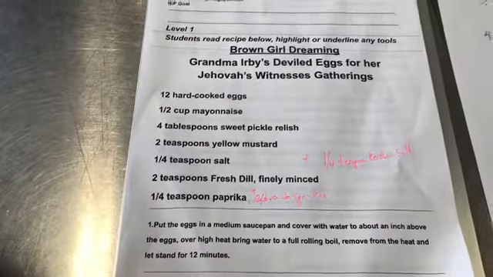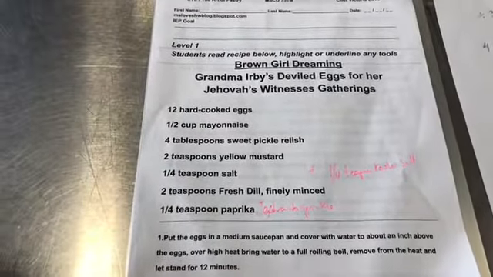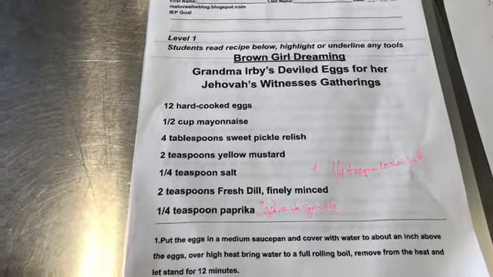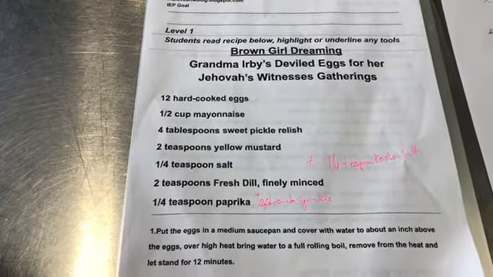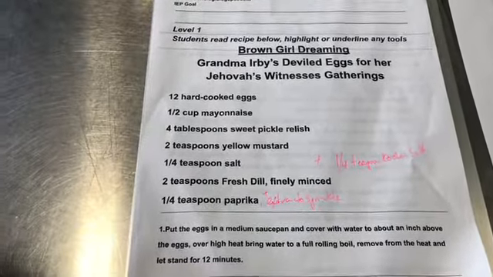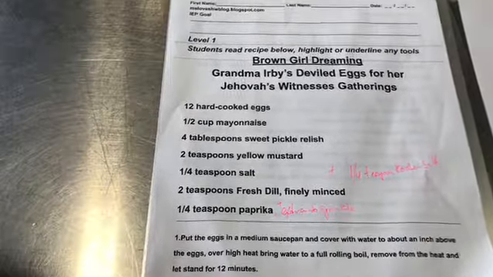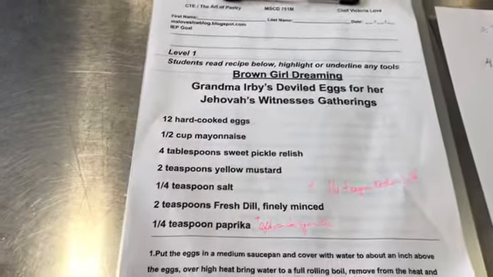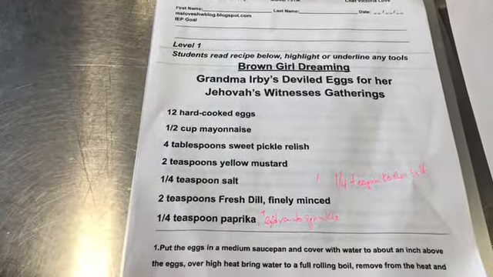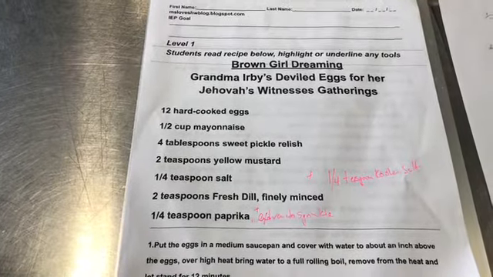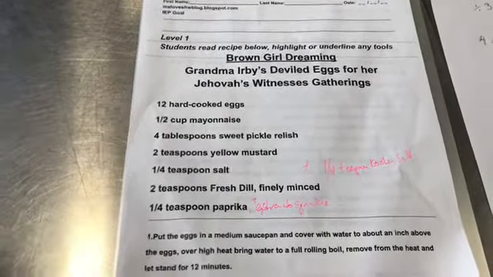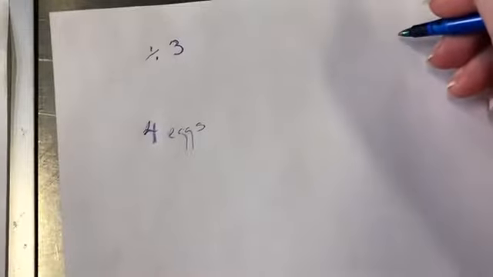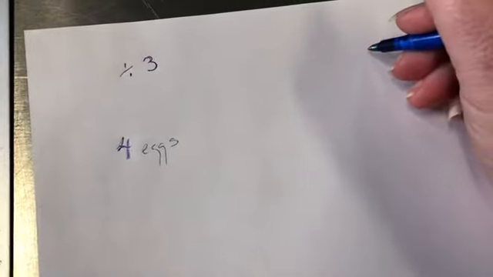Now this is why recipe math can get very difficult. If you have a half a cup of mayonnaise and you divide it by a half, that would be 1/4, okay? Now we're dividing by 1/3. So that's a little difficult. So the best way to do that is to convert the half cup measurement into tablespoons. So how do we do that? Well, how many tablespoons are there in a half cup?